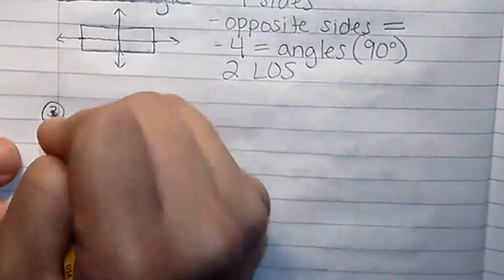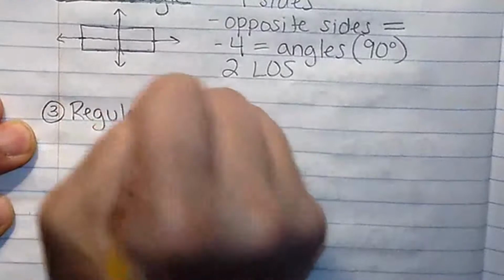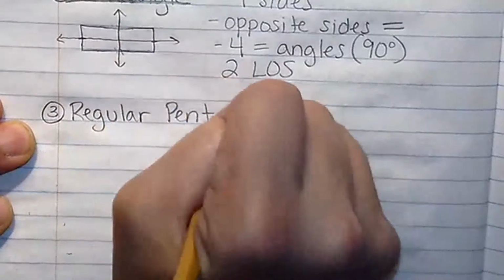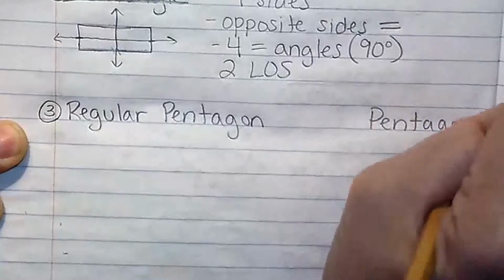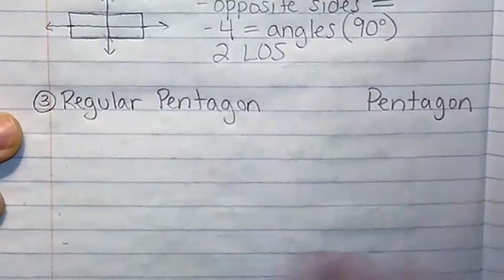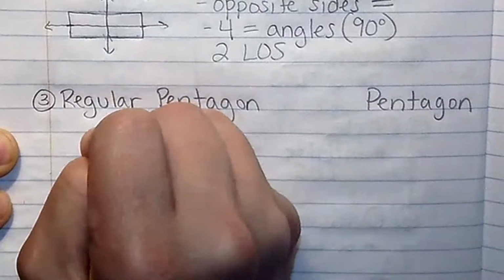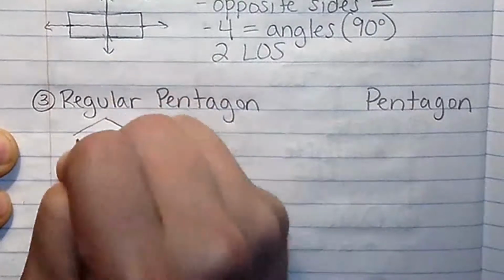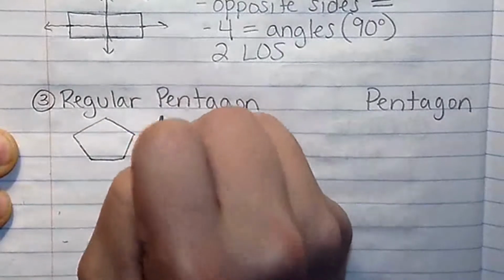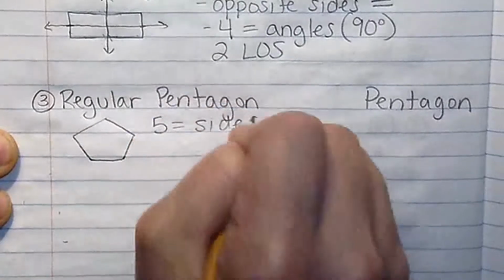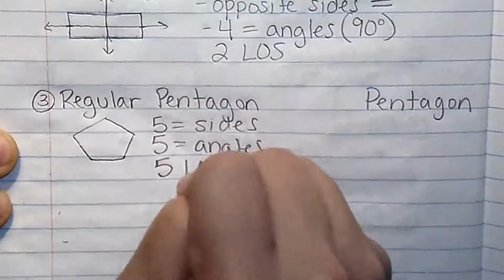Number 3. We're going to draw a picture of what we call a regular pentagon. And then next to it, I'm going to make just a different pentagon. Sometimes we call them irregular. A regular pentagon is one of our pentagons. It has 5 equal sides. It has 5 equal angles. It has 5 lines of symmetry. So a regular pentagon, 5 equal sides, 5 equal angles, 5 lines of symmetry.